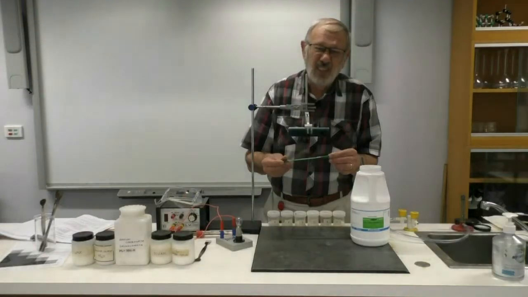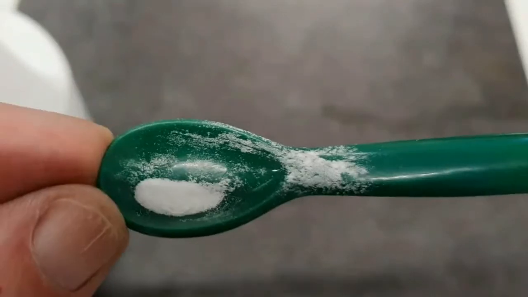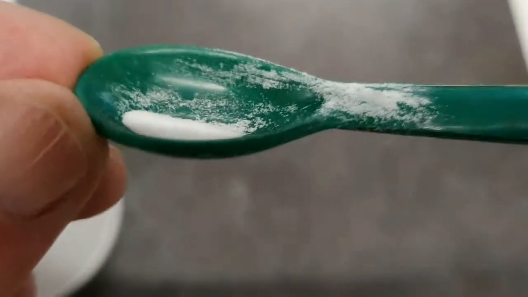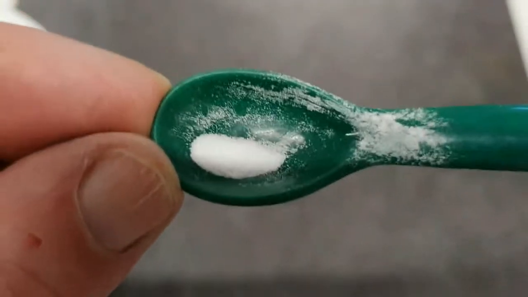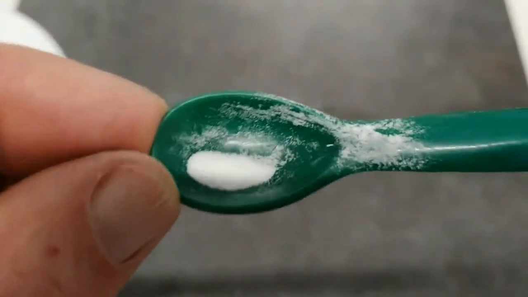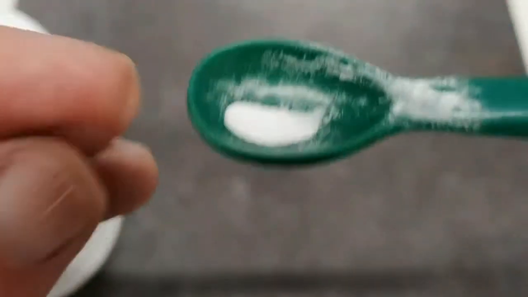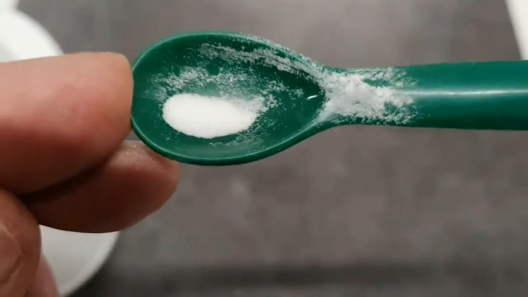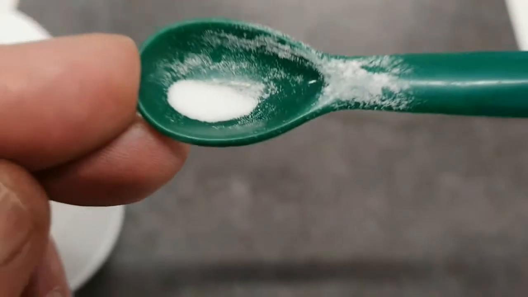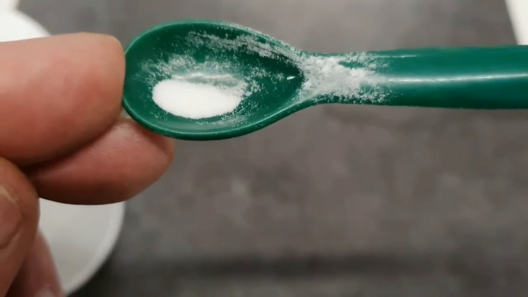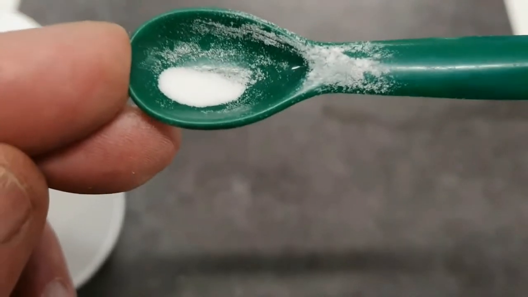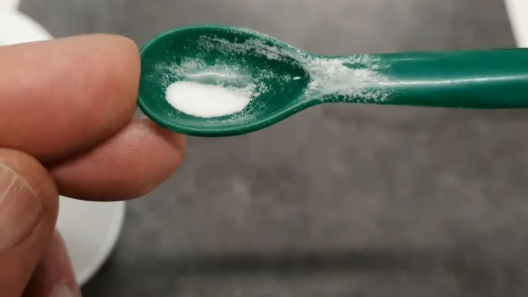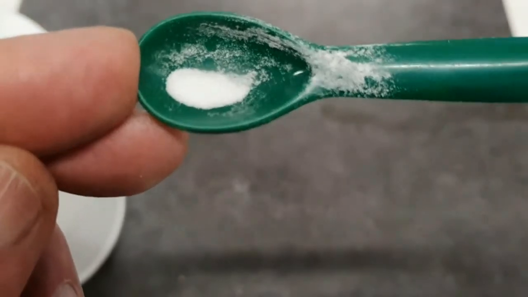Can I suggest no? Is it in the form of crystals or flakes or a powder? It looks much more like a powder, I would say. If I was looking for crystals, I can't see any shiny surfaces. So I'd describe this as a white powder.